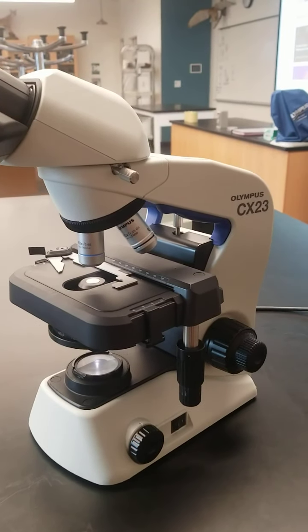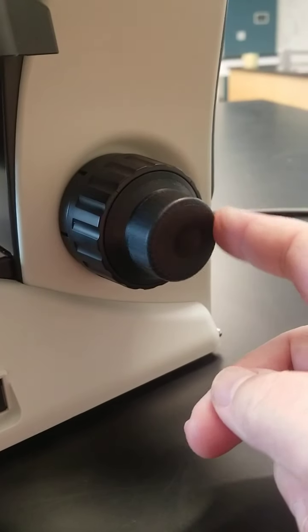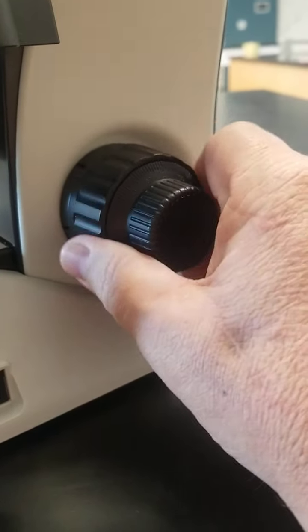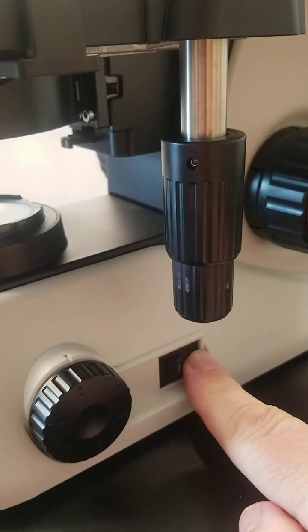Let's go over the parts of the microscope, shall we? So this is a compound light microscope. Here's the fine focus knob, and here's the coarse focus knob. Here we have the on-off switch. It is now off, and now it is on.